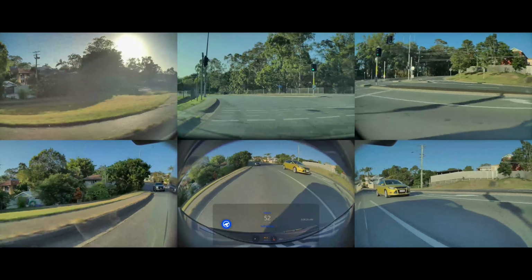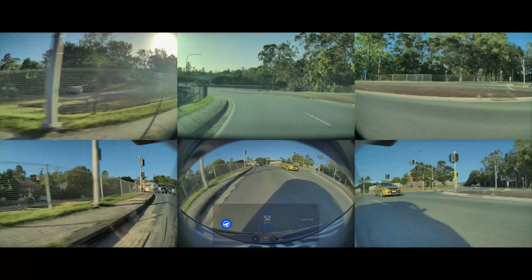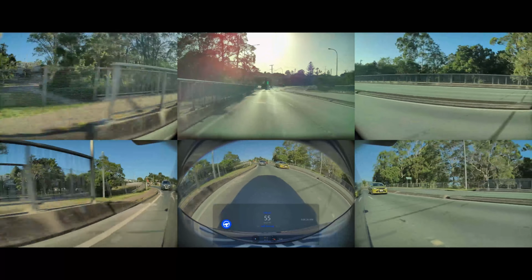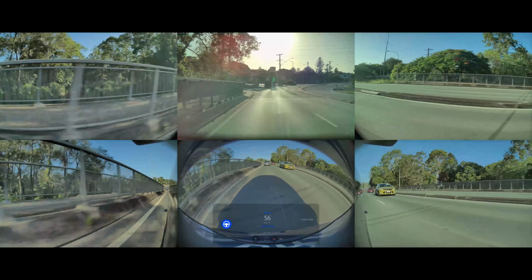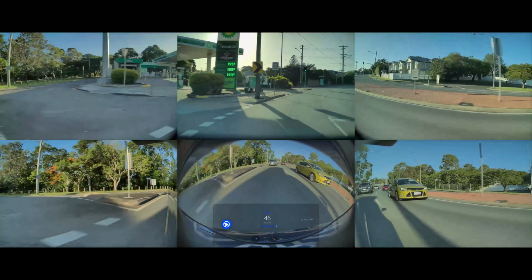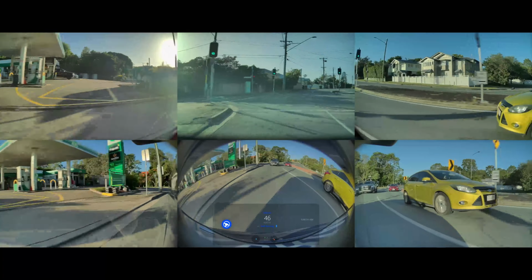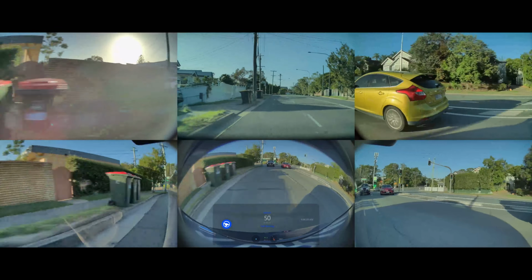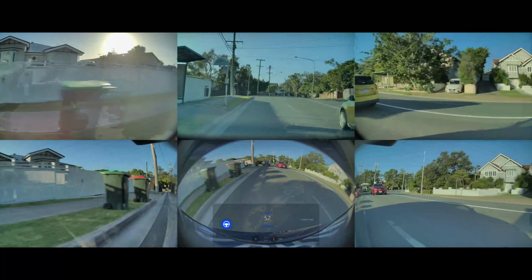This is the tricky thing I have with FSD, is that a lot of the time it just does things well, so it's hard to commentate, but I just wanted to give my commentary on this drive as a bit of a tester. I'm not sure this is the format I'm going to stick with, but I do plan to get an actual camera setup in the car to show the visualization, which is very important context.